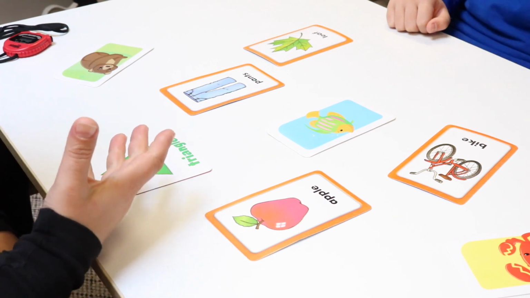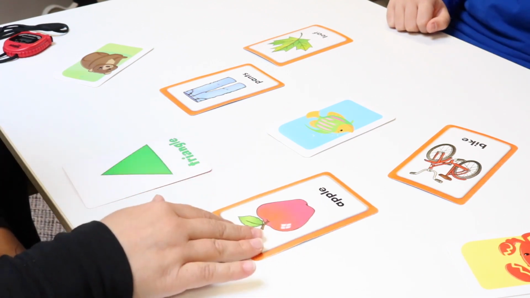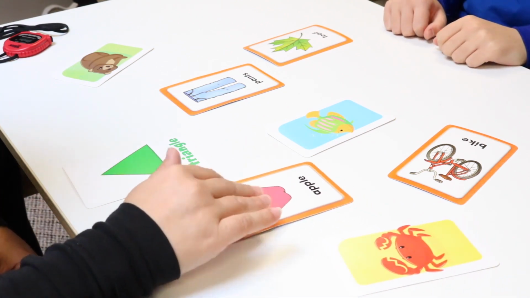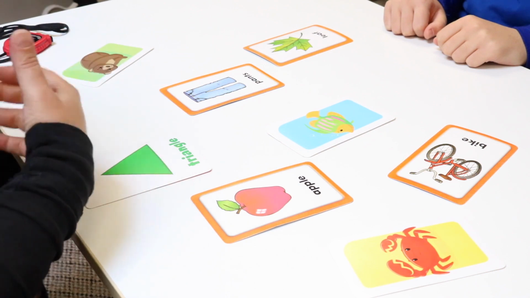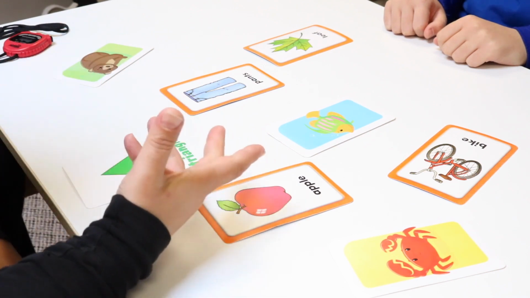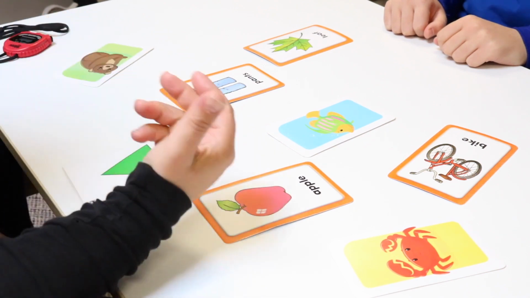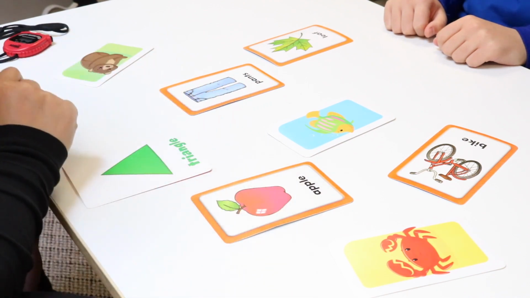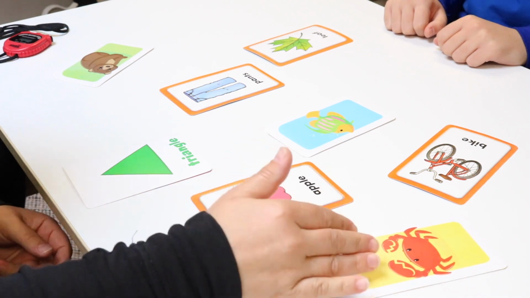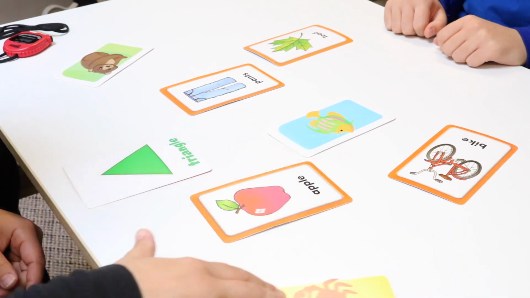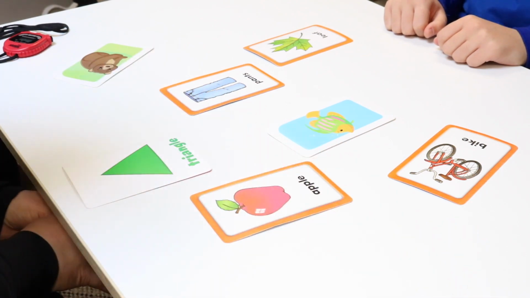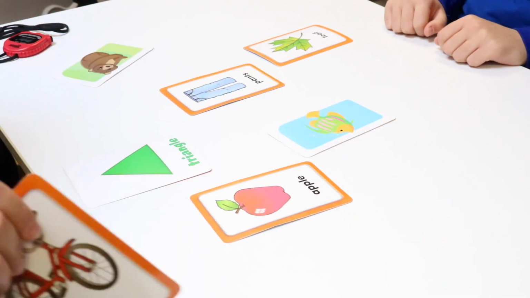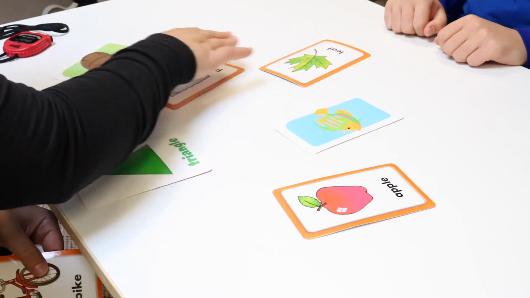Another kind of discrimination is being able to discriminate the red apple from the red crab, knowing that if I said to the individual, show me the one that's red, or show me the red crab, they would understand that this is red and this is the red crab. Now obviously, if I said show me the one that's red, here we also have a bike, so I need to be aware of what's in my array when I'm presenting different instructions.